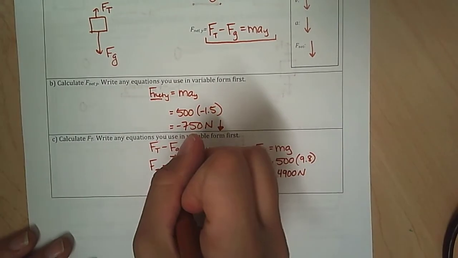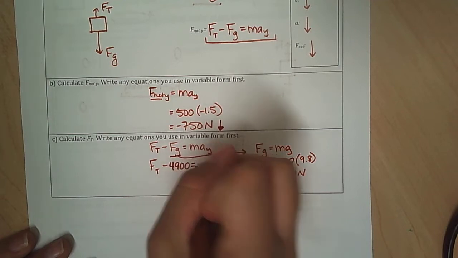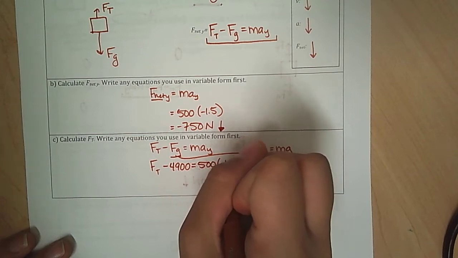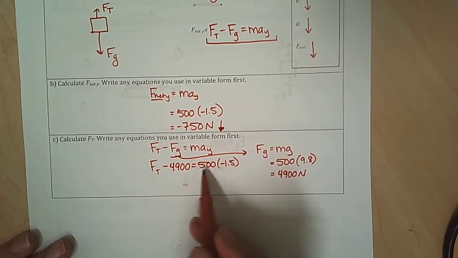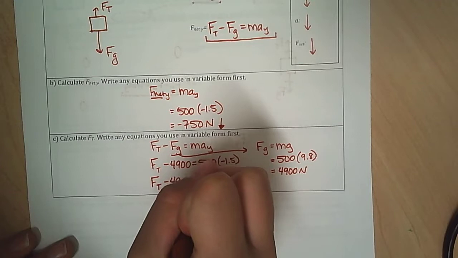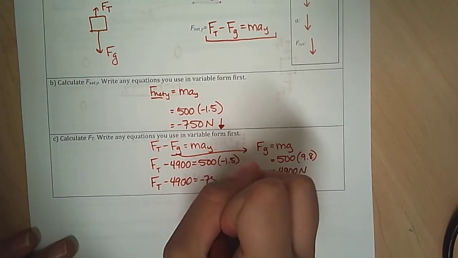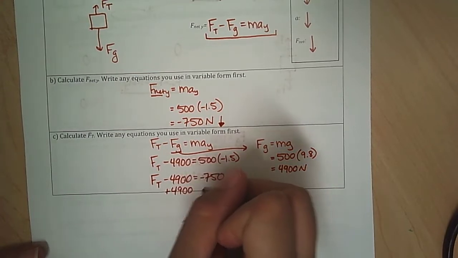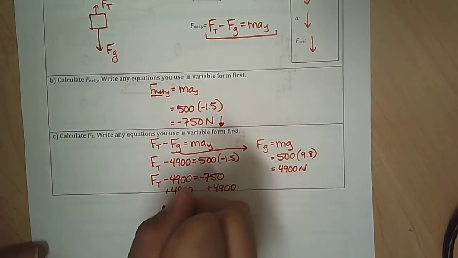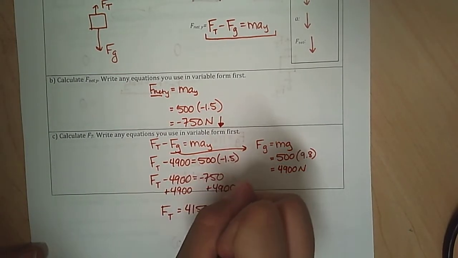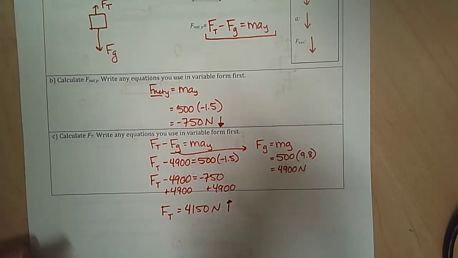All right, so I can plug that in over here. Ft minus 4,900 is equal to mass, which is in kilograms, so 500 times ay, which is negative 1.5. We also already did that, so if you want to plug in negative 750 there, you can totally do that. So Ft minus 4,900 is equal to negative 750. Add 4,900 to both sides, and your tension force is equal to 4,150 newtons. And we want a direction, so tension is up.